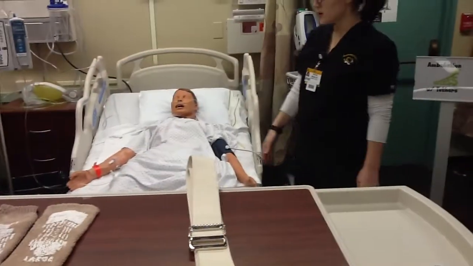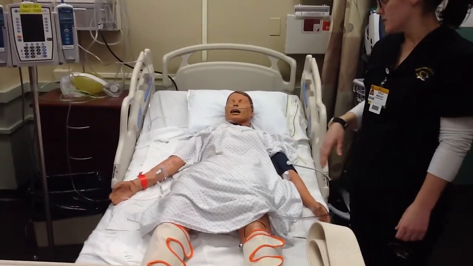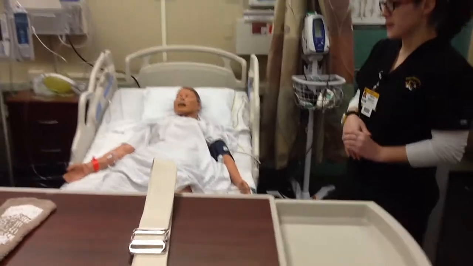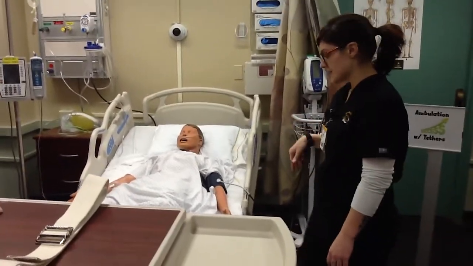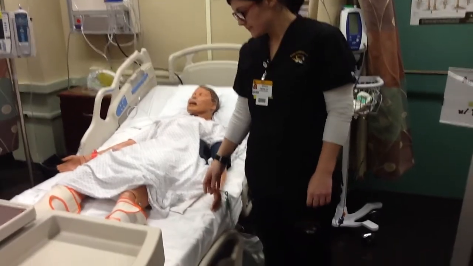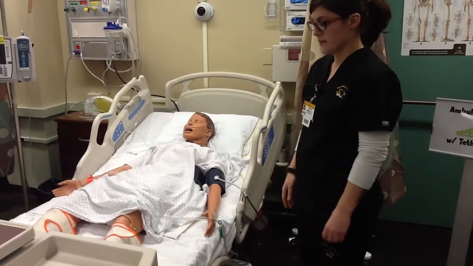So we can ask the nurse if we can saline lock the IV or stop and disconnect the tube feeding temporarily while we ambulate the patient. We also want to make sure we check for a Foley, and ask the patient if they have any tugging before they stand, any pressure. And then we also want to ask the nurse how many tethers the patient does have.